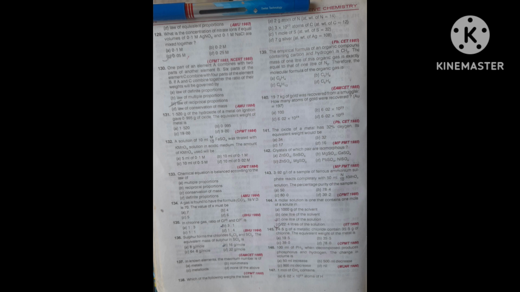6 gram means option B, related to carbon. It is coming 12 divided by Avogadro number into 3 into 10 to the power 23. Then the 10 to the power 23 cancels, and it will come only 6, as I already told you. 12 divided by 6.02 into 10 to the power 23, into 3 into 10 to the power 23, gives 6 gram. Then option B is correct. 6 gram is the least, because the others are 7 gram, 32 gram, 28 gram. All are more. 6 is the only lesser. Hence option B is correct.